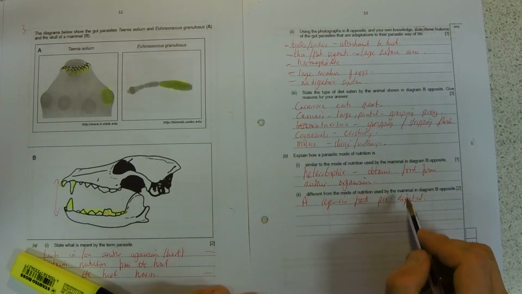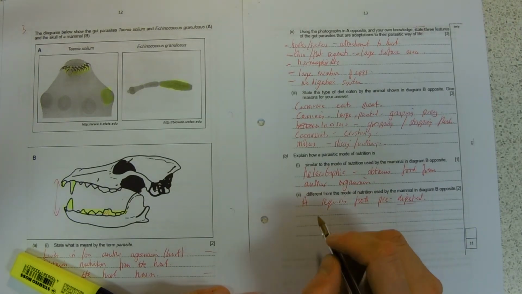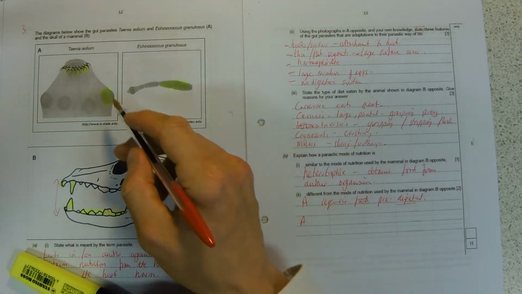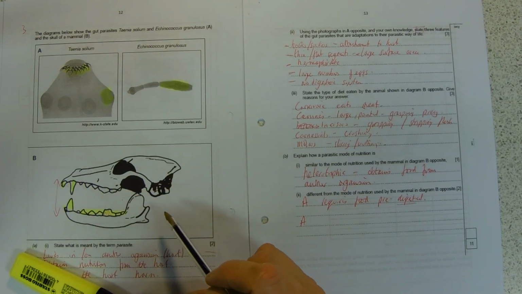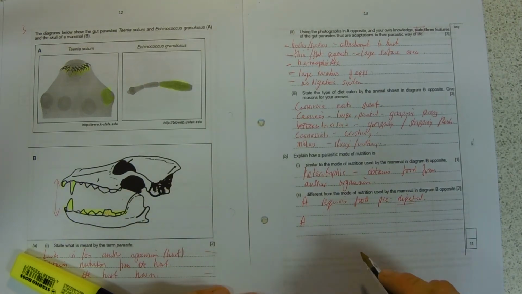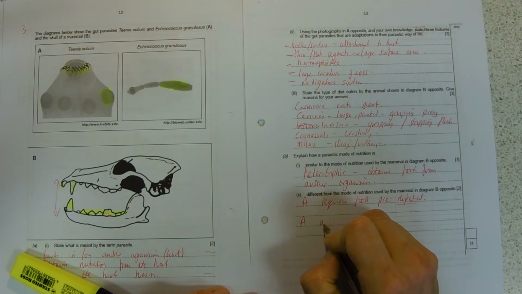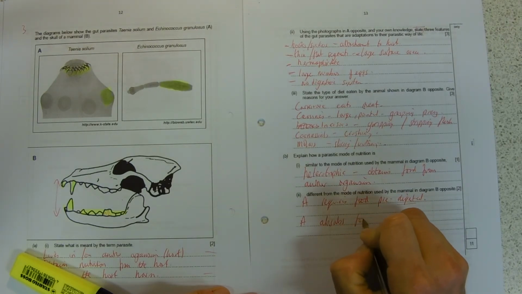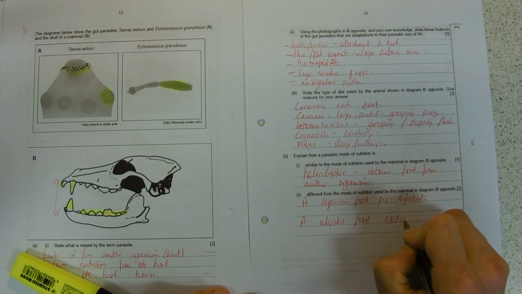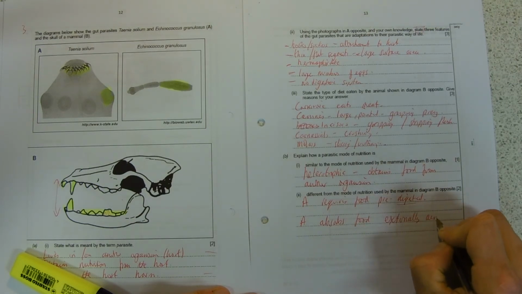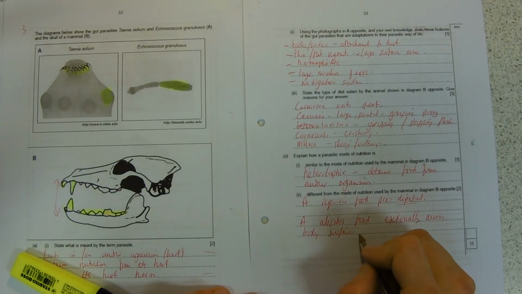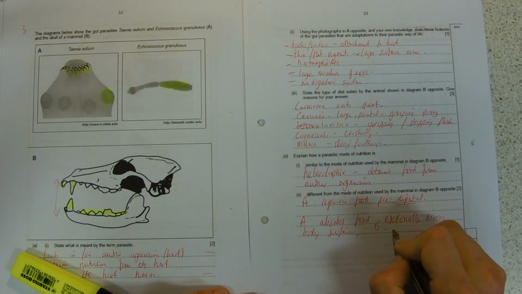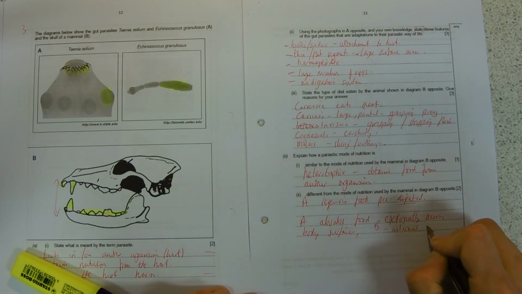And for absorption, A absorbs food externally across its body surface, whereas B is holozoic, it takes food in and absorbs it inside the system, so internal absorption.